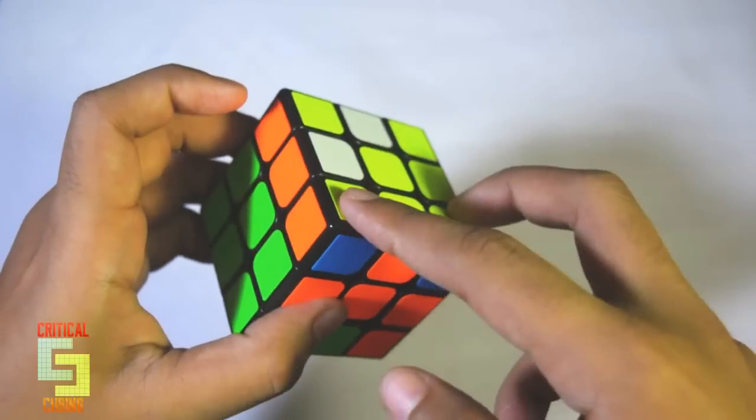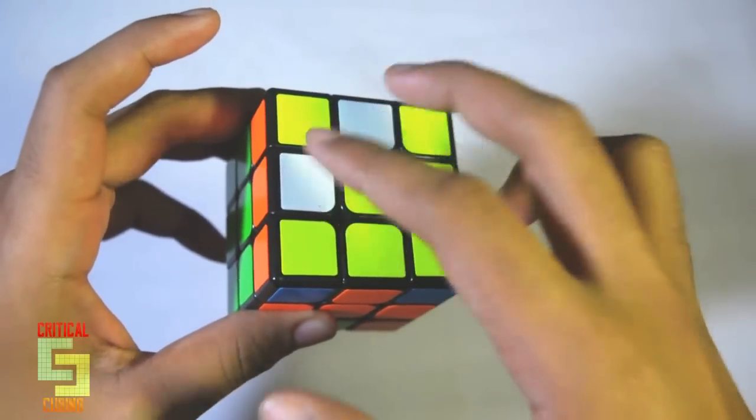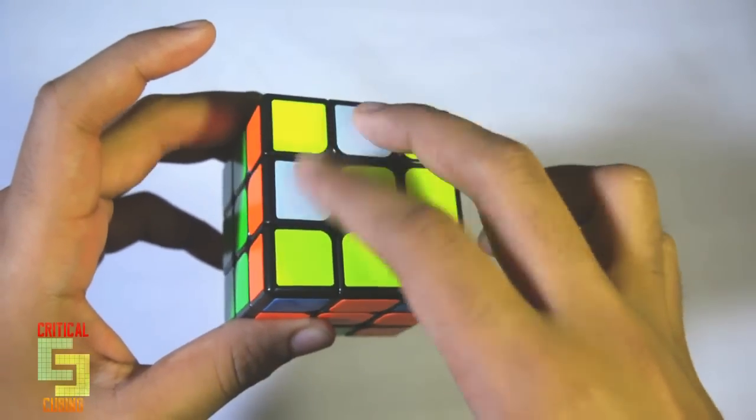And my recognition method for 4C is also very simple. In 4C cases, you will always have 2 edges adjacent to each other. So here I have these 2 whites.